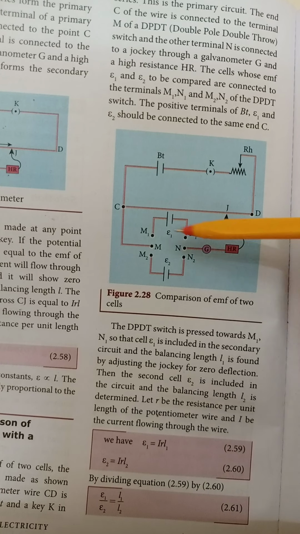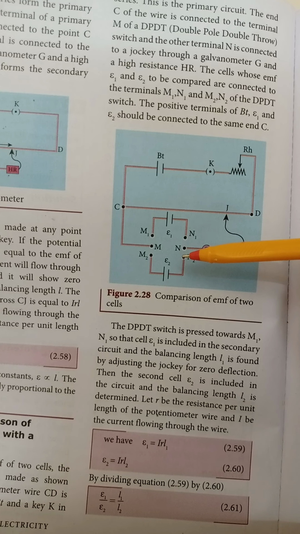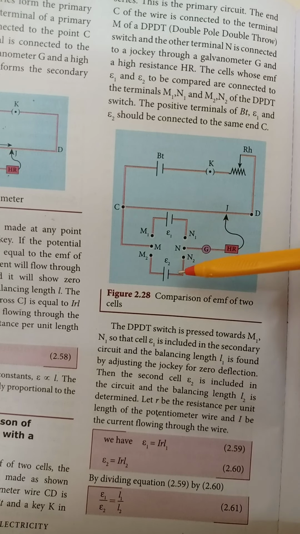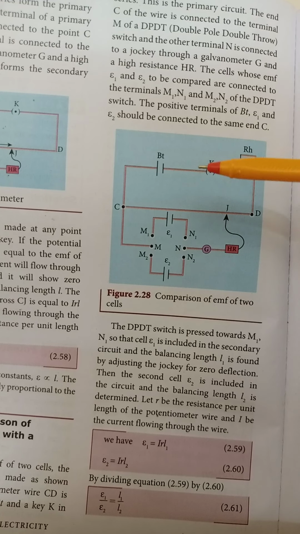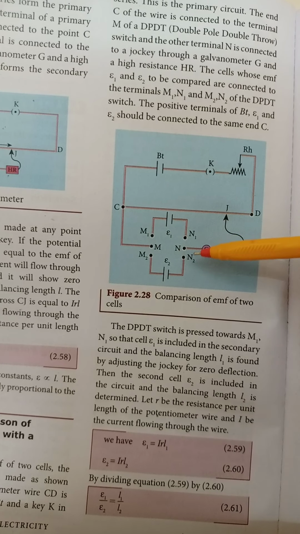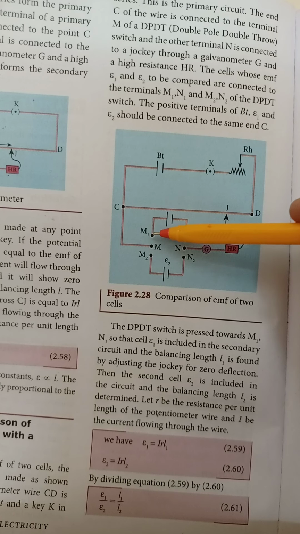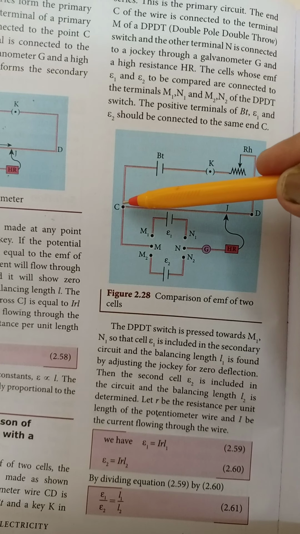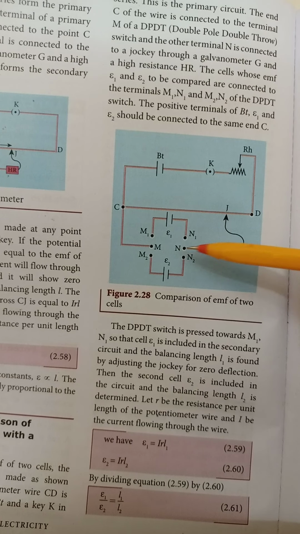Here M1, N1, M2, N2, M, N represent a DPDT switch, a double pole double throw switch. A double pole double throw switch is used for making the connections alternately in a circuit. In this double pole double throw switch there are 6 terminals, M1, M, M2, N1, N and N2. The terminal M of the DPDT switch is connected to the end C, and the opposite terminal N is connected to a galvanometer, a high resistance, and the pencil jockey.